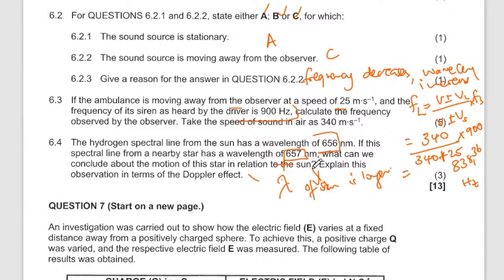So the star has a longer wavelength than the hydrogen atom of the sun. So this is going to be the red shift, and this simply means the star is moving away from the sun. Okay, question number 7.